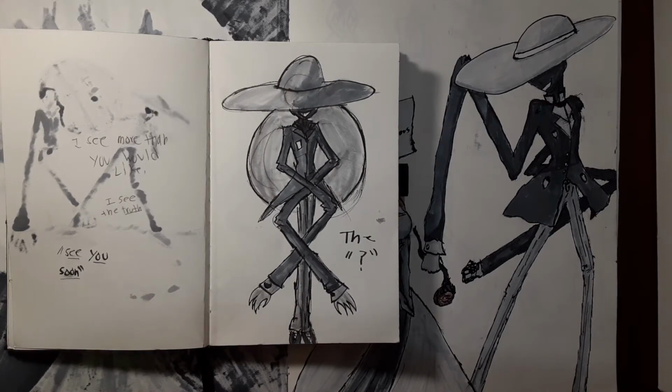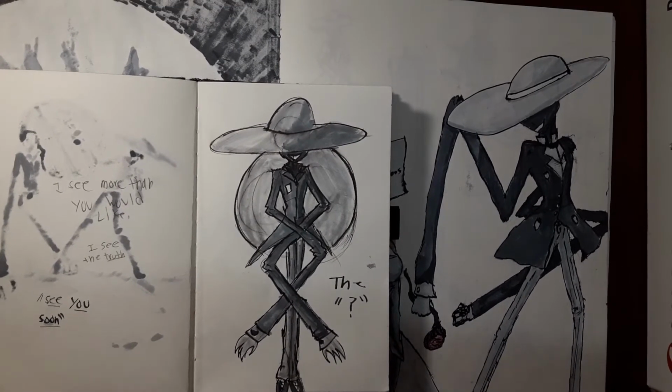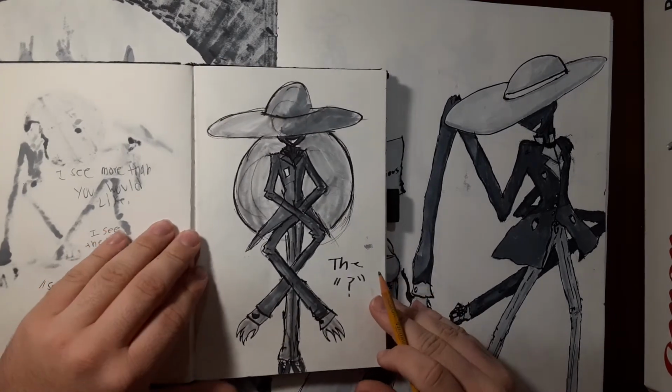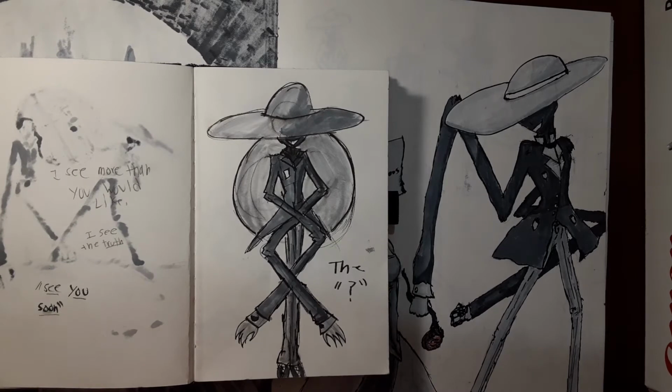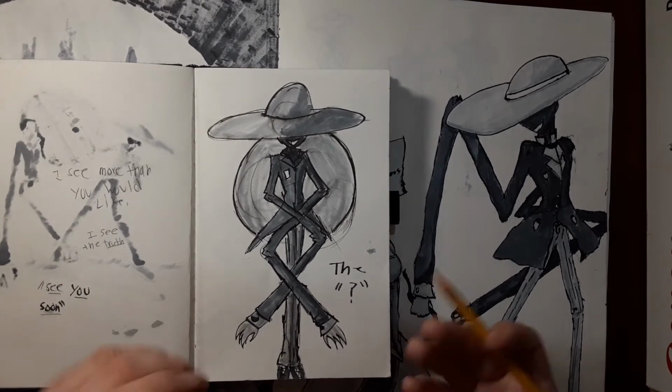Someone who deceives you, but also has fun while doing it. Like in a story sense, I don't know if he would be the bad guy or the good guy. But to me, he's just a fun character.